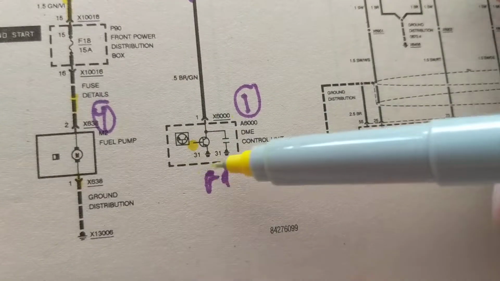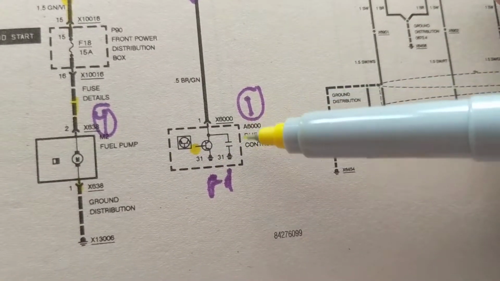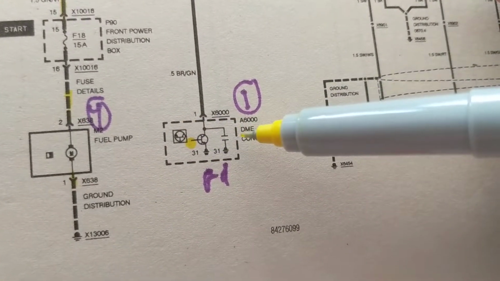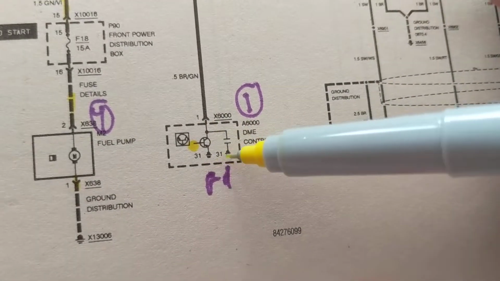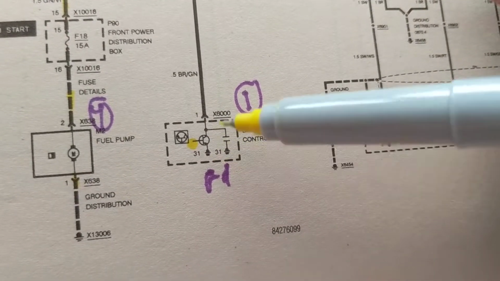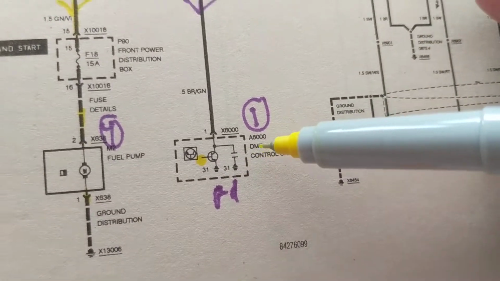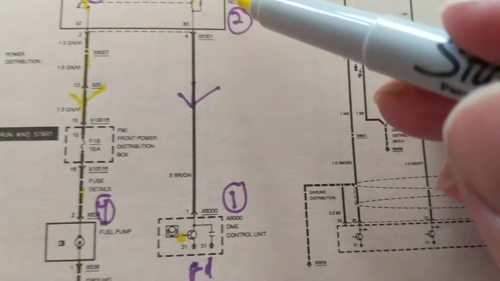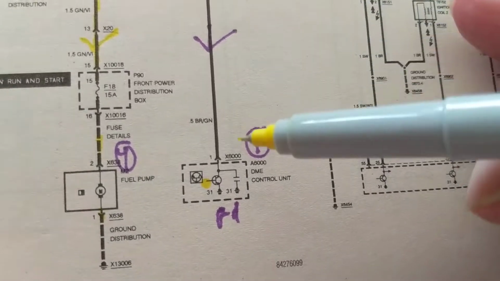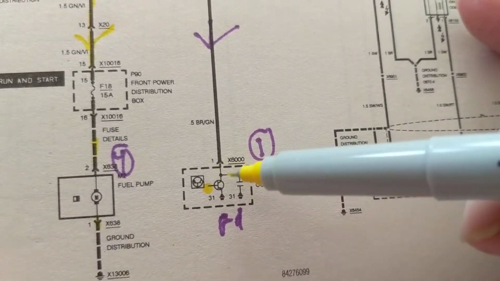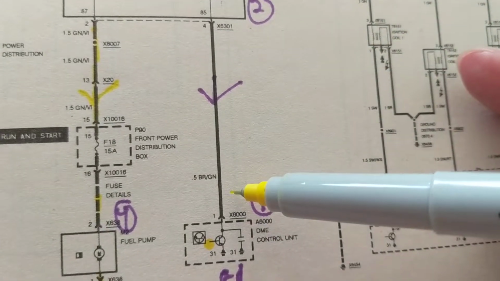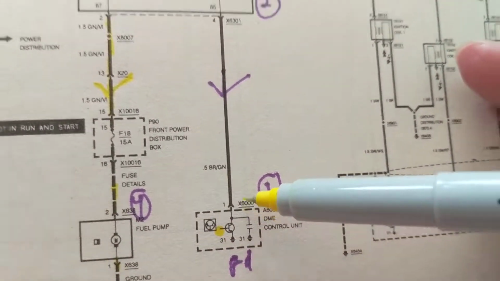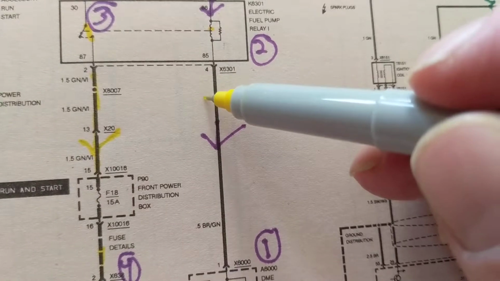You see this dotted line? That means there's another part of this module, this control unit. So pin 1 is over here. 31 is ground. Pin 31 is ground. Now, we said we need a complete path for current to flow. If this is not activated, it's like open. Current cannot flow. Once this is activated, current can flow.